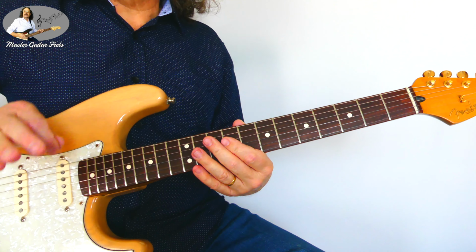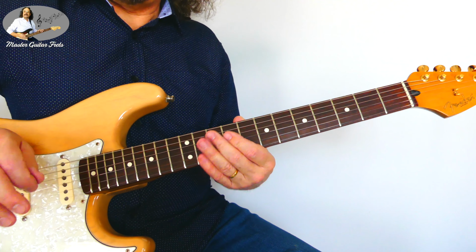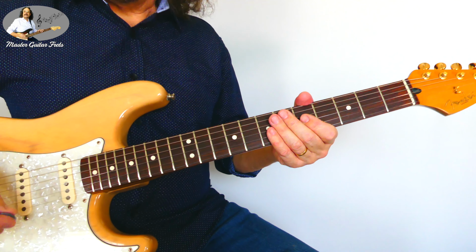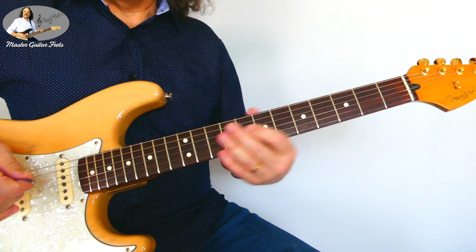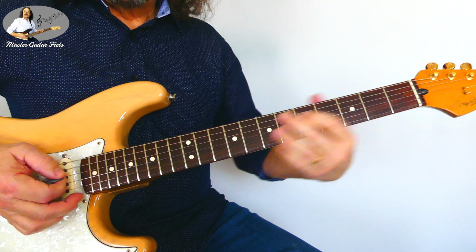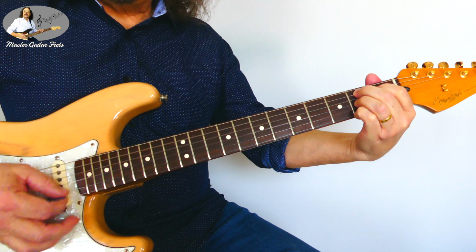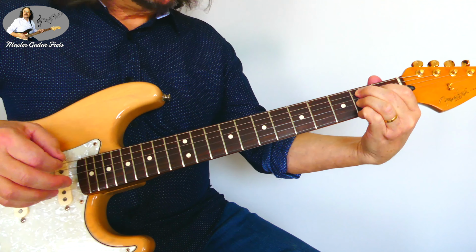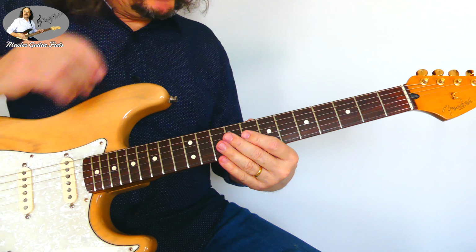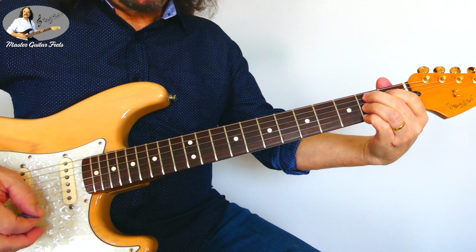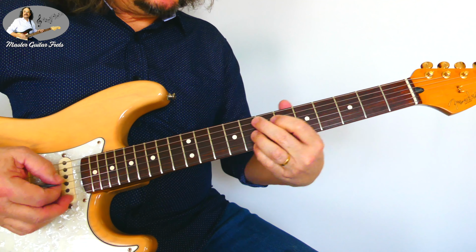And that concludes the first 8 bars of this CAGED blues, if I can call it that. So, going back to that B7, it's actually a very interesting chord because you can play it pretty much anywhere on the neck, right?